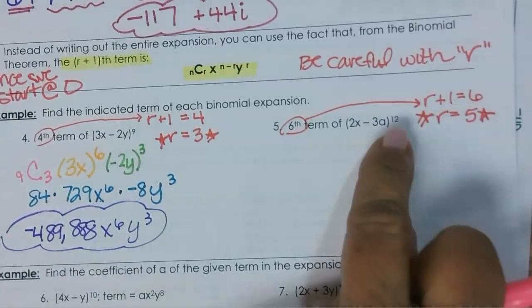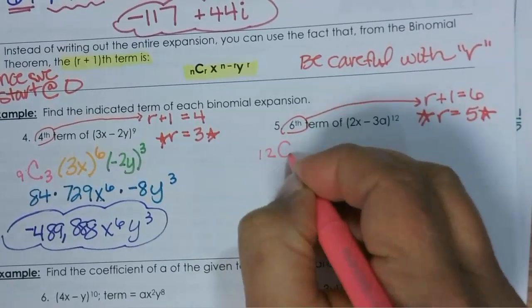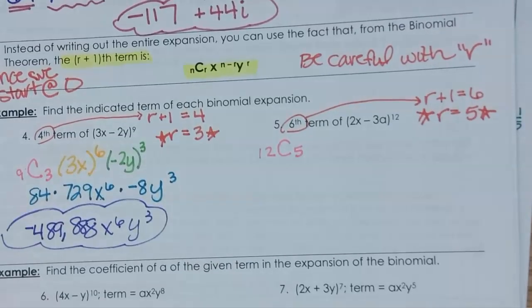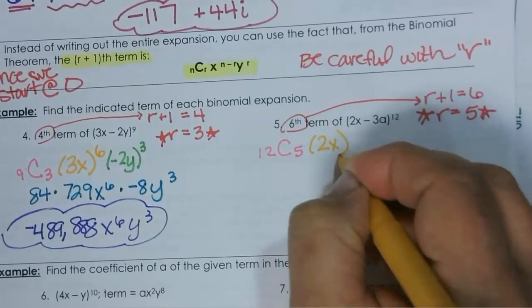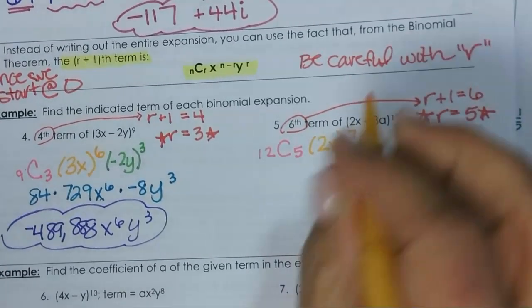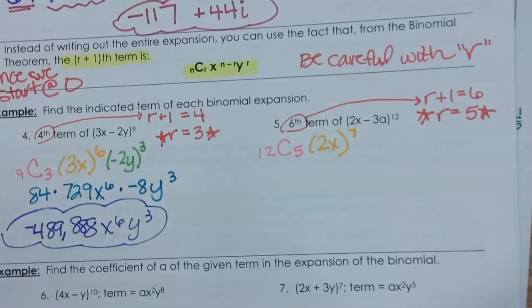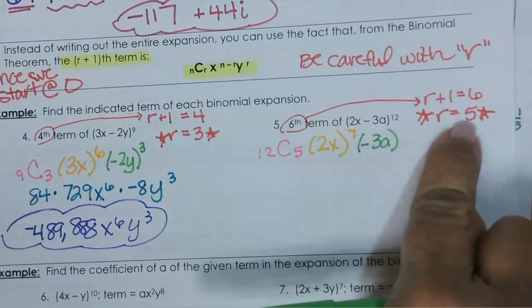So my n value here is 12. So I'm going to start with 12c5. Next, I have 2x to the 12 minus 5, so to the 7th. And then I have negative 3a raised to the 5th.